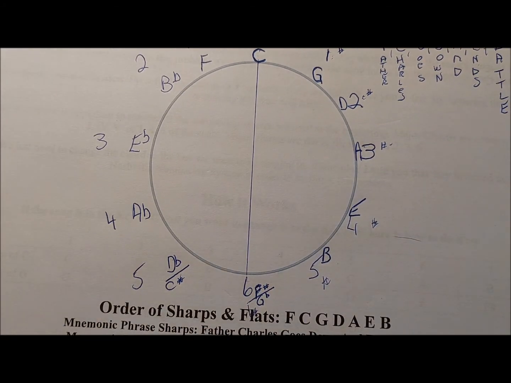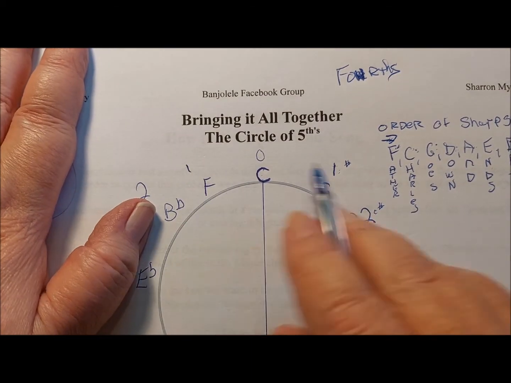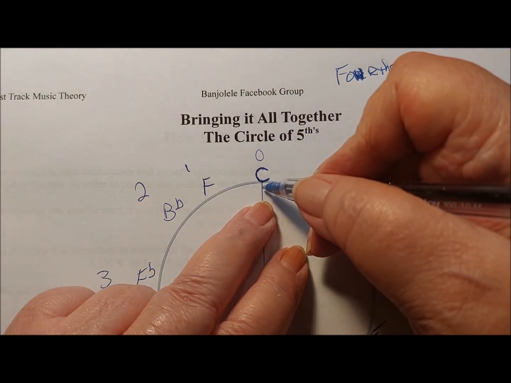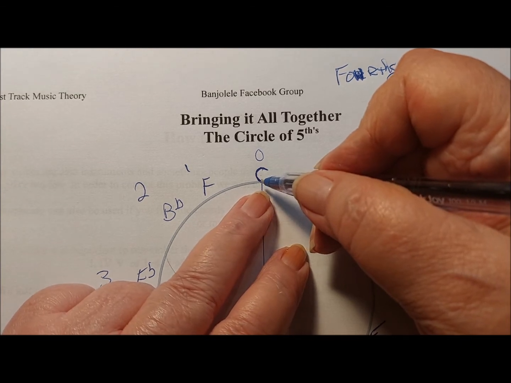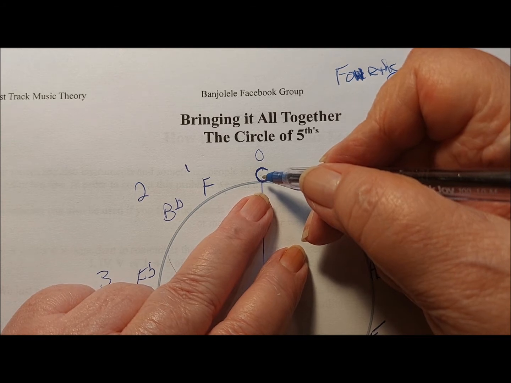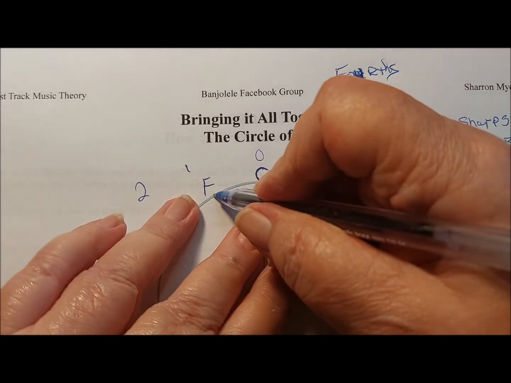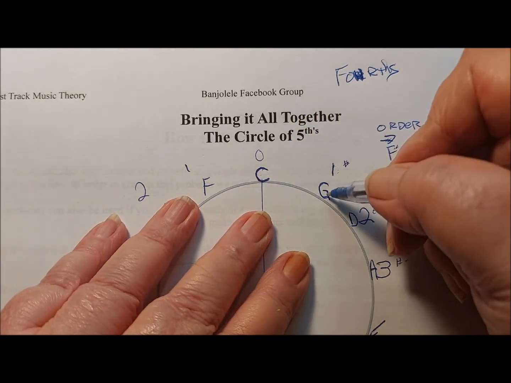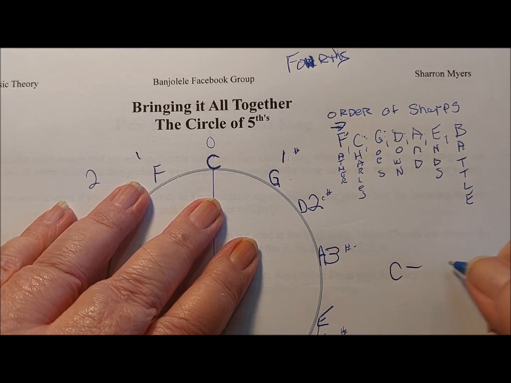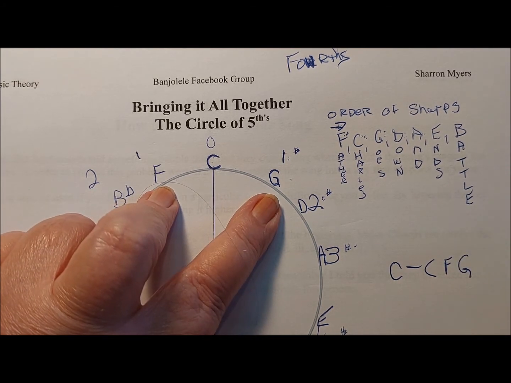Okay, now the good thing is if this is fourth and this is fifth, well, here's the trick. If I'm in the key of C, do I have to memorize my fourth and fifth, my dominant and subdominant chords for that scale? No, because they're right here. F is going to be my fourth. G is going to be my fifth. So if I have the key of C, I'm going to have C, F, and G.